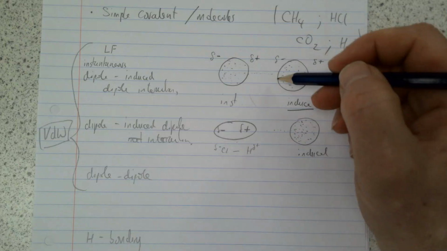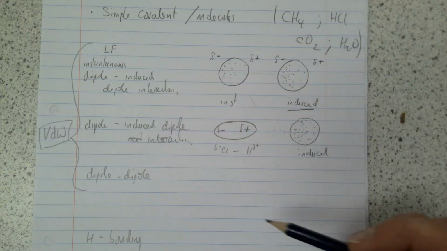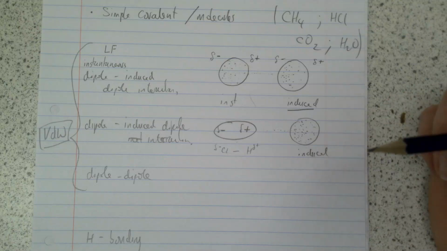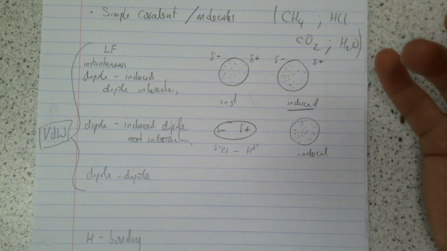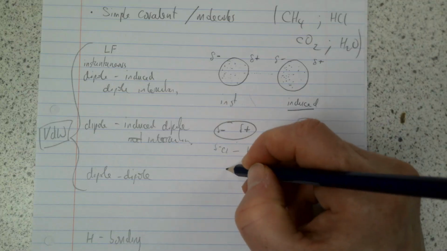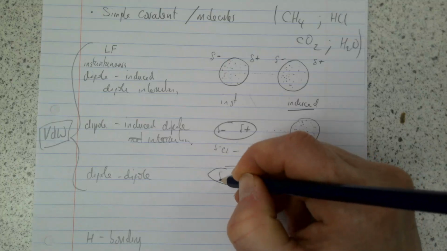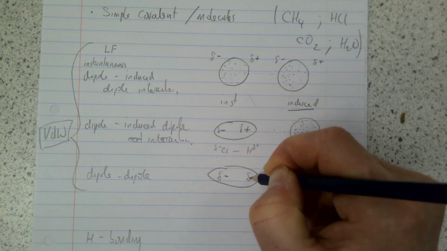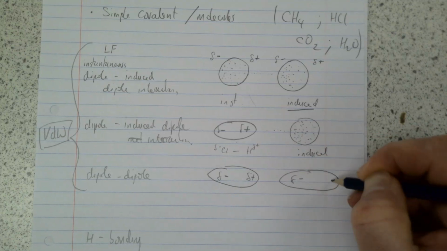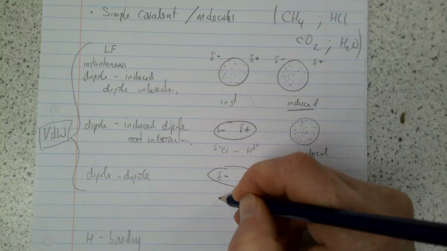That's usually slightly stronger than a London force, but remember the London forces depend on the number of electrons, the size of the molecule, and the amount of contact points between 2 molecules as well. Dipole-dipole interaction is when you've got two molecules, both with permanent dipoles. They could be the same molecule, they could be different molecules. An example might be HCl.